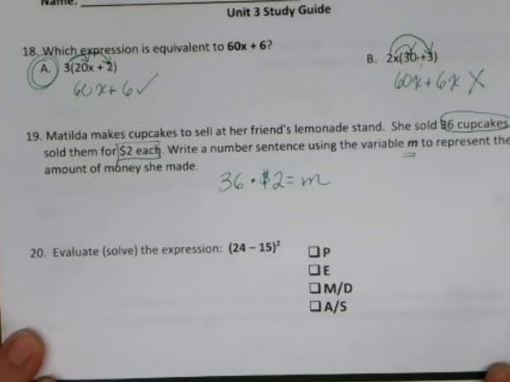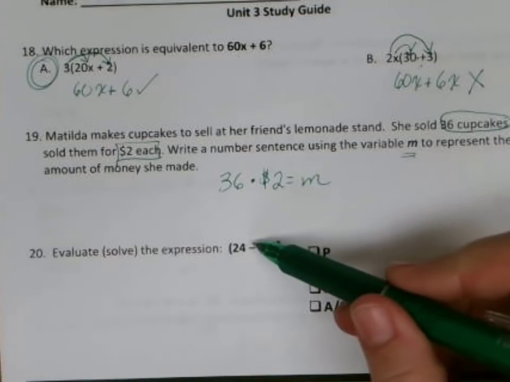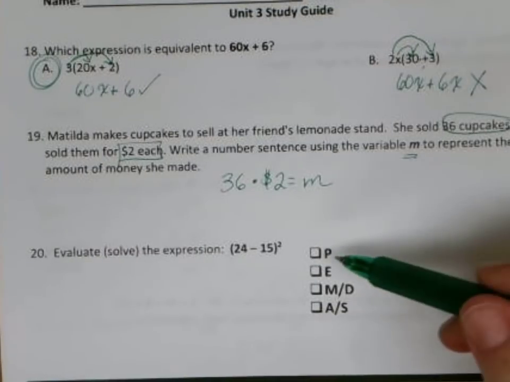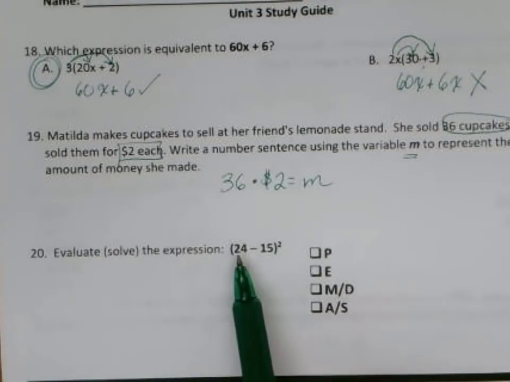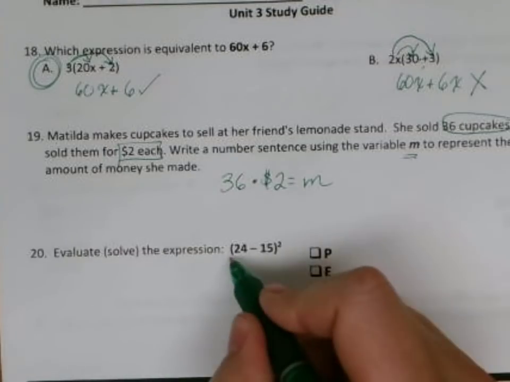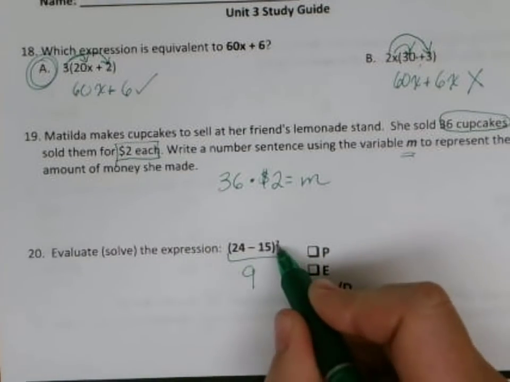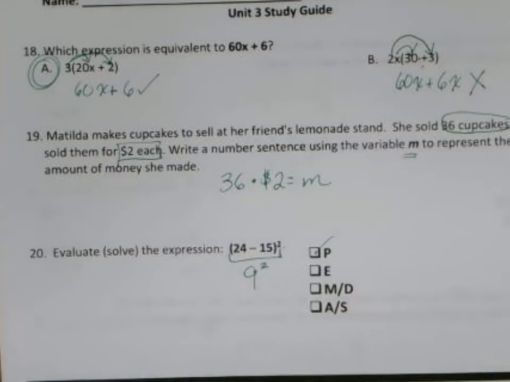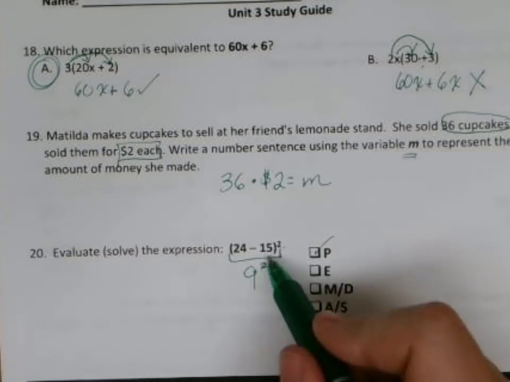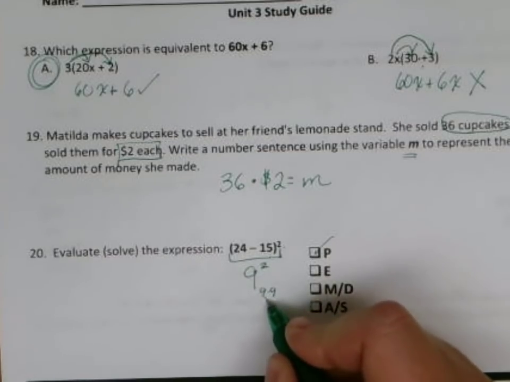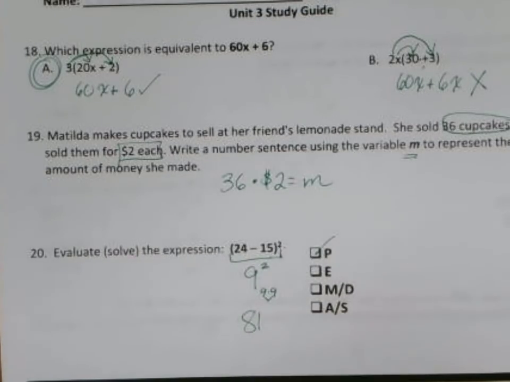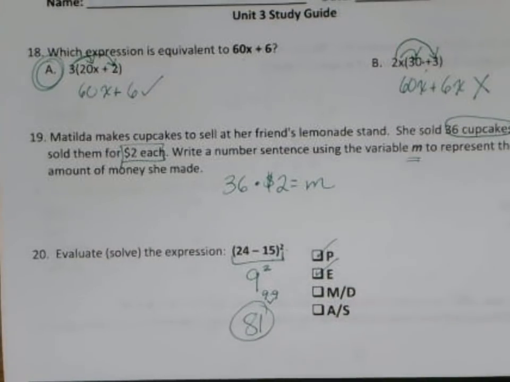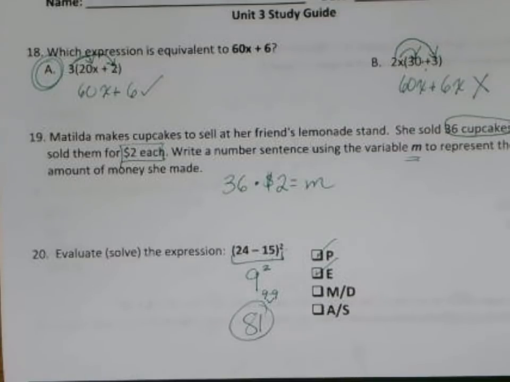Number 20, evaluate, solve for this expression. We have 24 minus 15 squared. Again, we're using our cheat sheet. I have parentheses first. 24 minus 15, this is going to give me 9, and then I have 9 squared. So I have taken care of what's inside of the parentheses. Now I have to use my exponent. 9 squared, 9 times 9, which gives me, that's right, 81. Exponent is finished. We don't have to worry about multiplication, division, or adding or subtraction.